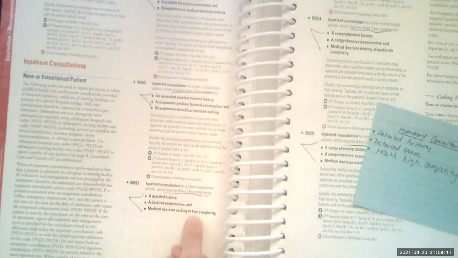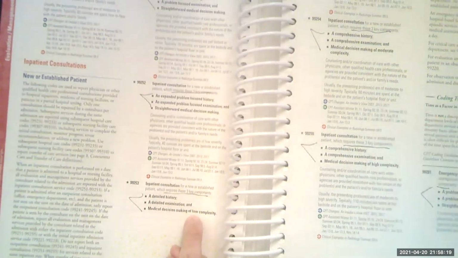We come here to 99253, we have detailed history and detailed exam and MDM of low complexity. Now that meets 2 out of our 3 very easily. We know we need detailed history, detailed exam, but we have a high complexity of MDM, and this says 3 key components are required.